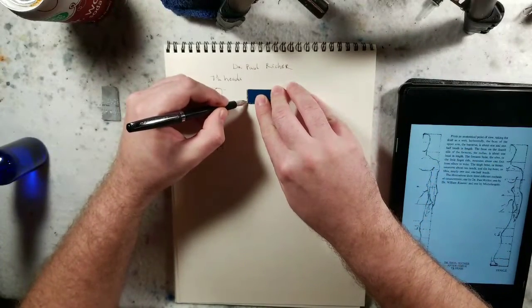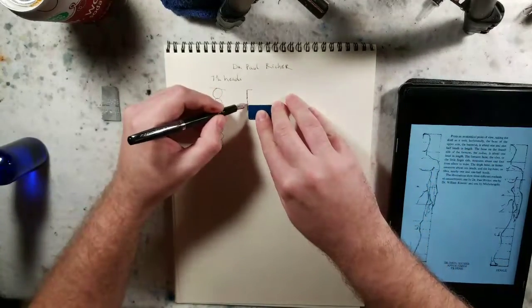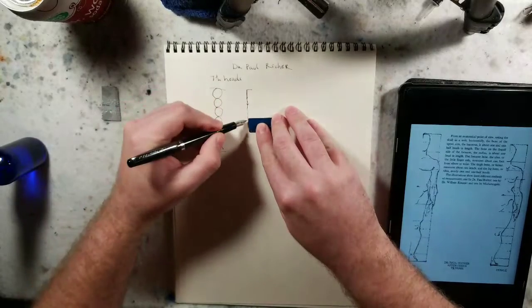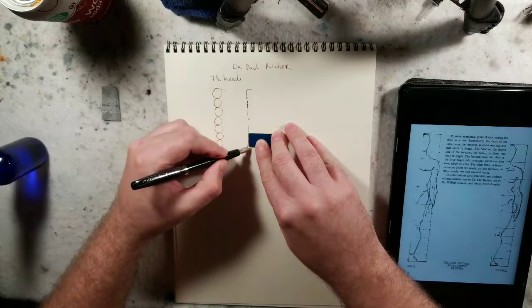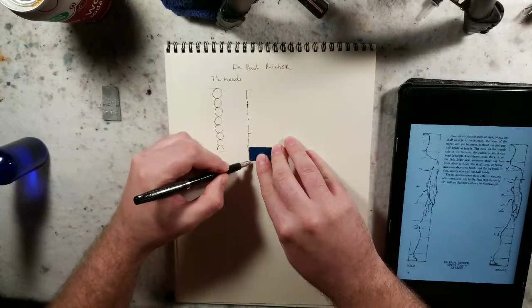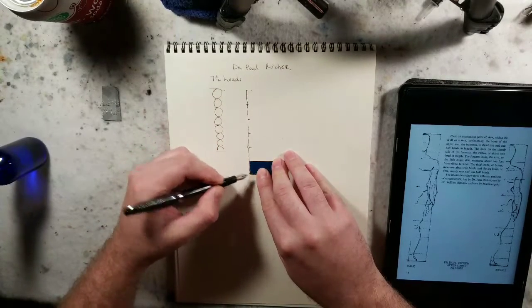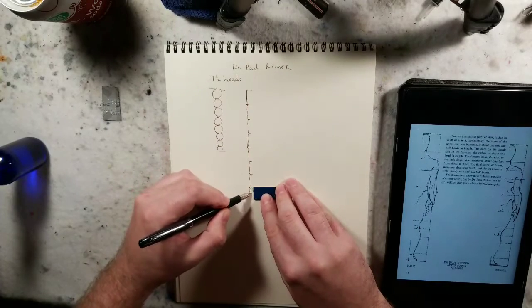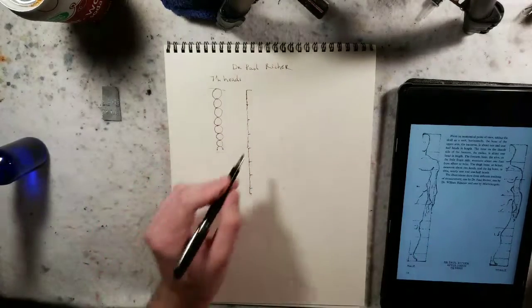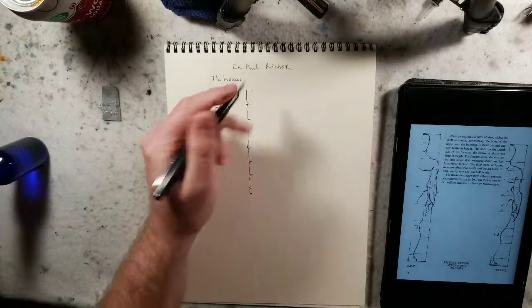So this is the first, 1, 2, 3, 4, 5, 6, 7. Then we want about half. Okay. So in the top region is the head.